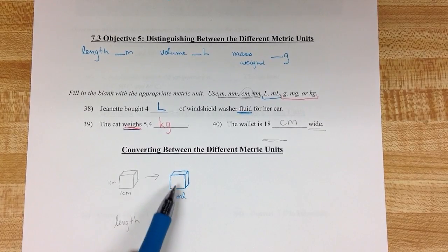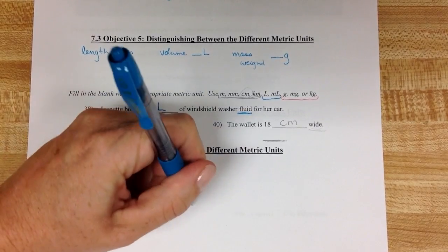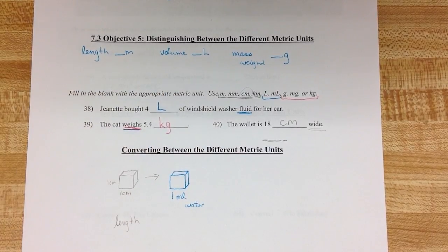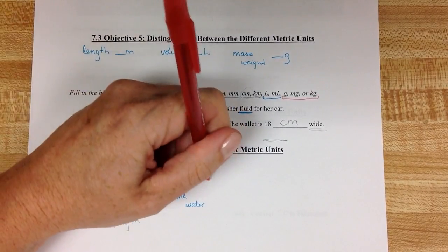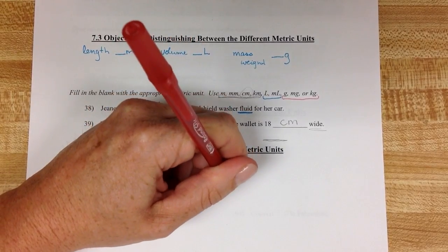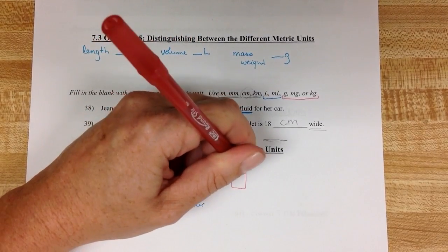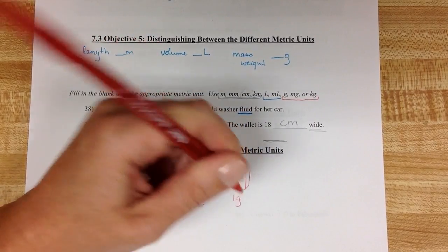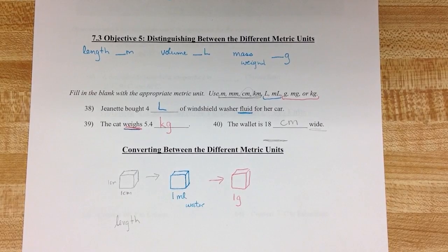milliliter. And if that milliliter was a milliliter of water, its mass or its weight would weigh exactly 1 gram.